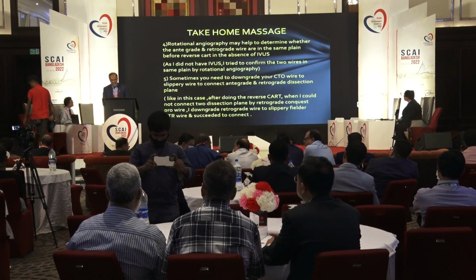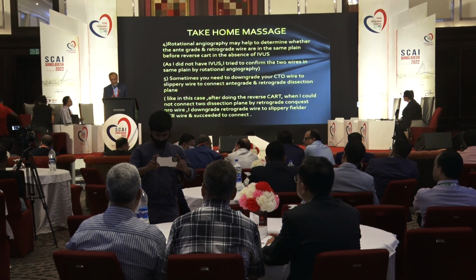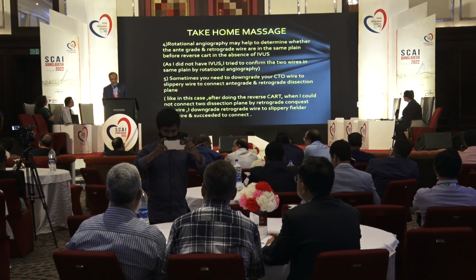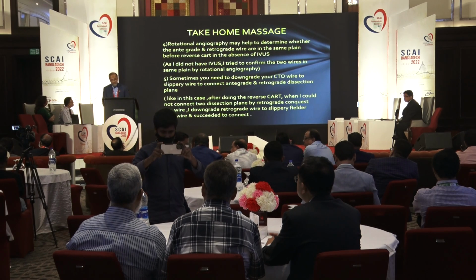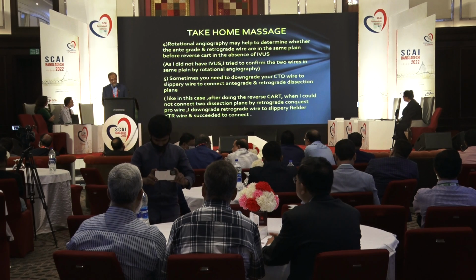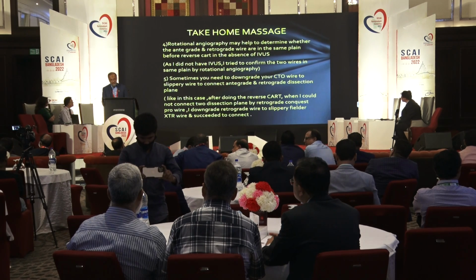Four: rotational angiography may help determine whether the antegrade and retrograde wires are in the same plane before reverse guard, in the absence of IVUS. As I did not have IVUS at that time, I tried to confirm the two were in the same plane by rotational angiography.